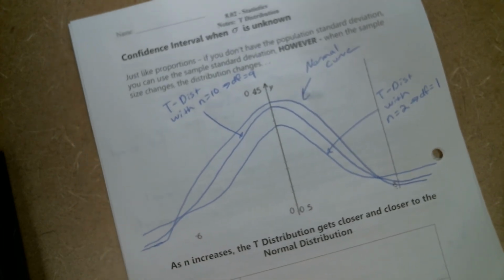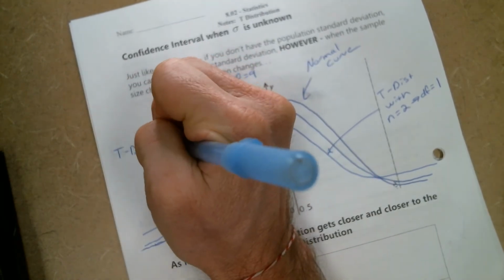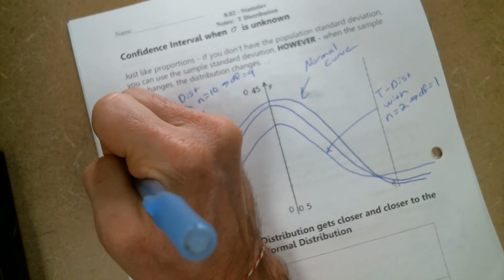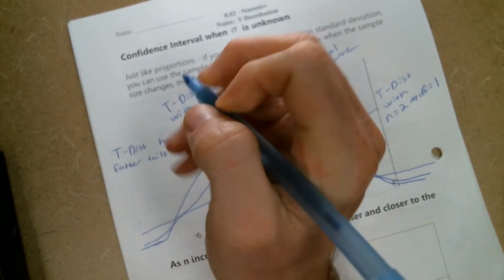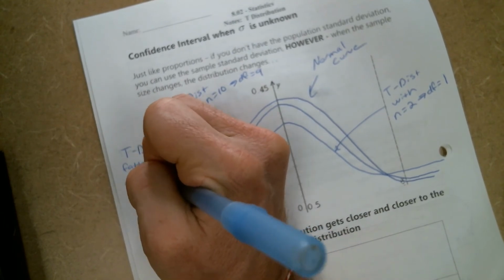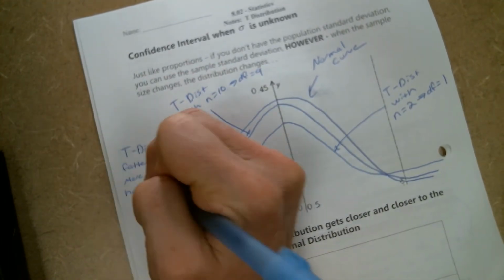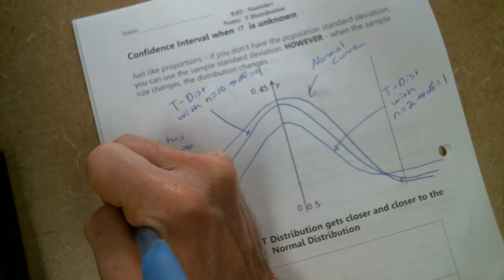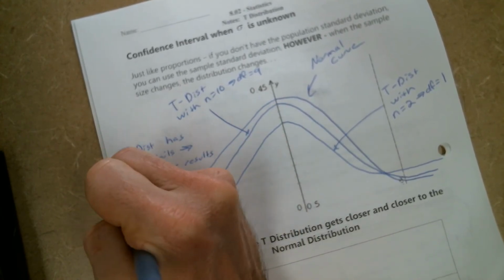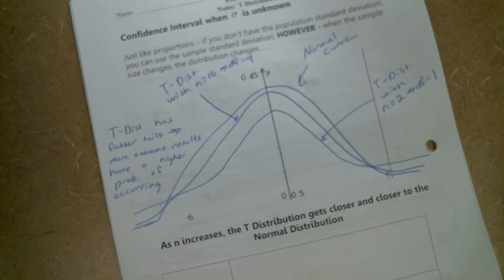All right. So the general point of doing this is to just understand that the t-distribution has fatter tails, and the implication of that is more extreme results, meaning further from the center, have a higher probability of occurring. And again, that's to offset for this extra uncertainty that we have. All right, so let's get some definitions down, and then we'll see how this actually plays out with some calculations and some problems.